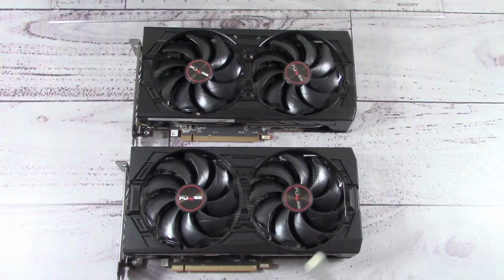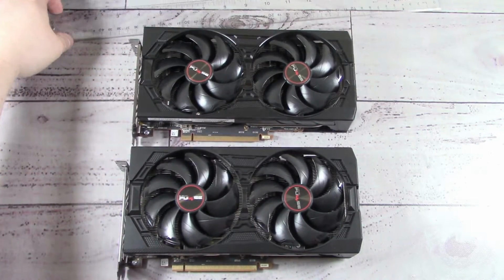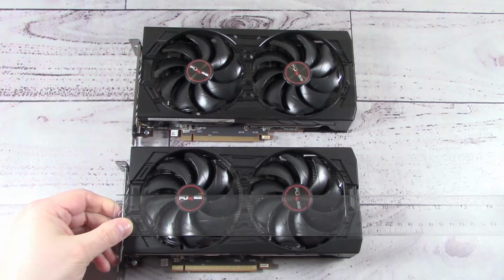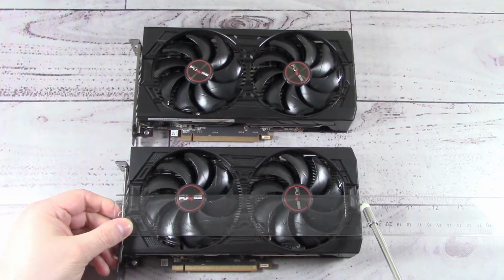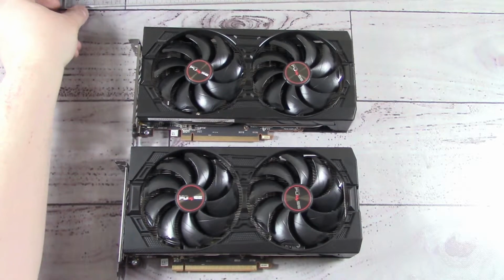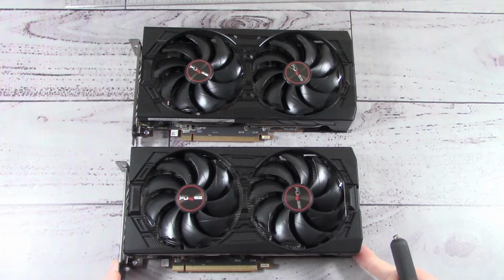The card measures 9.17 inches. So if we bring this here, we put this here, line it up, you will see it comes to the 9 on our ruler here. The official specification is 9.17. So 9.17 inches. It's not a very long video card. It's very compact, so it will fit in many case builds. That's very good. It'll fit in lower end case builds, smaller case builds very easily.